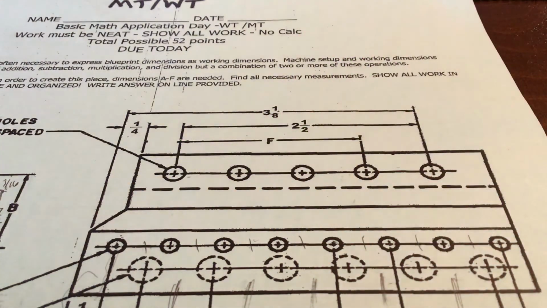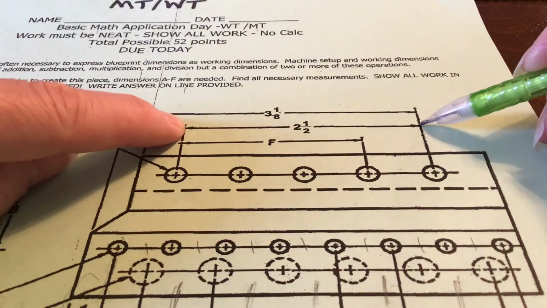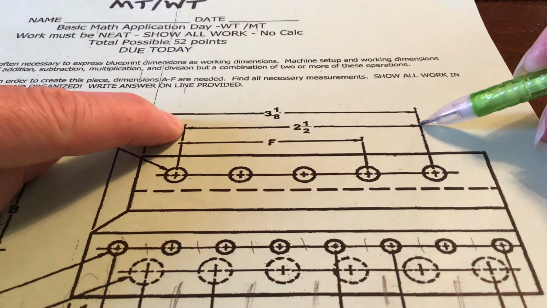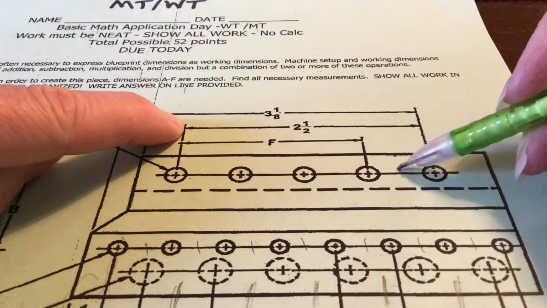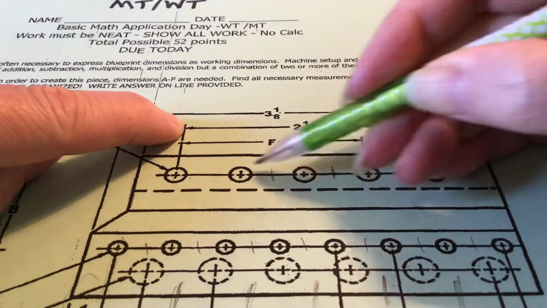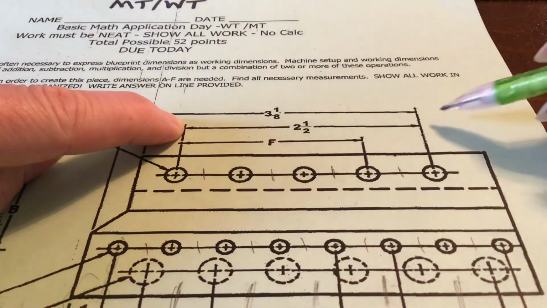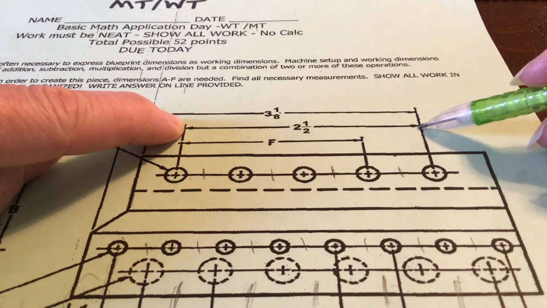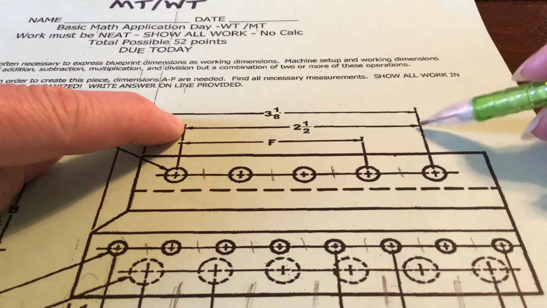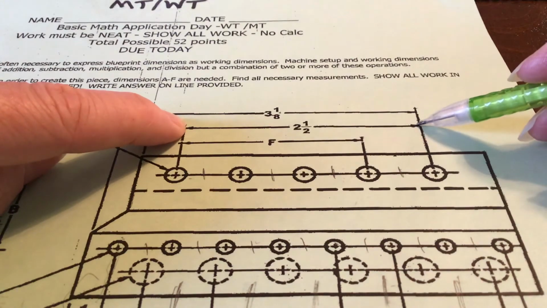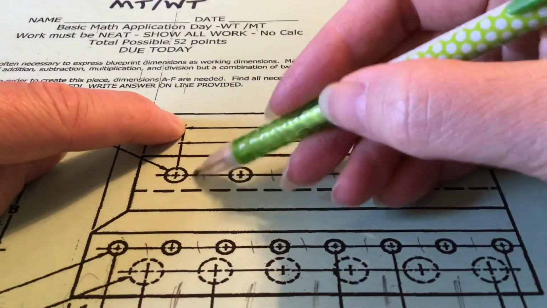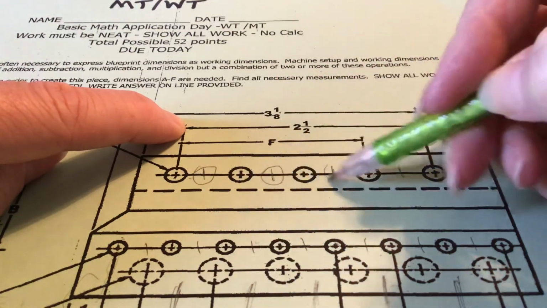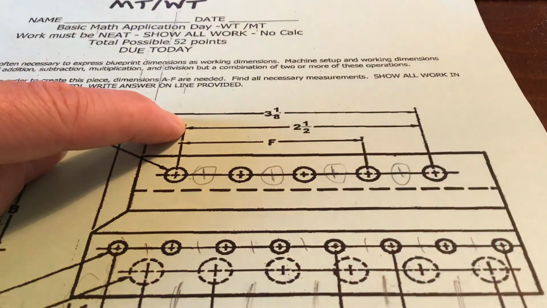What I think that most students would do is take this 2.5, because this 2.5 goes the span of all 4 holes, and there's 1, 2, 3, 4 spaces in between that 2.5. So if we could do 2.5 divided by 4, that will give us what each one of these little sections are.